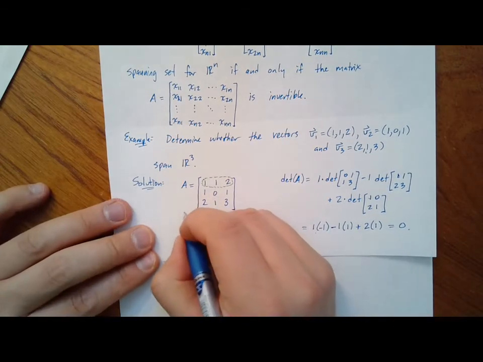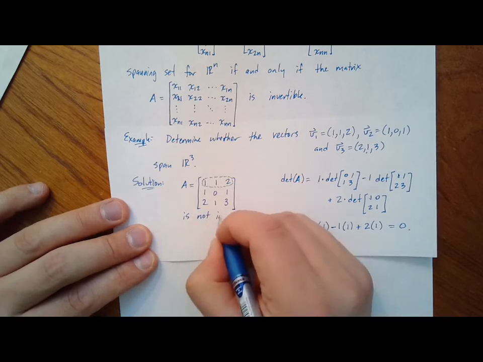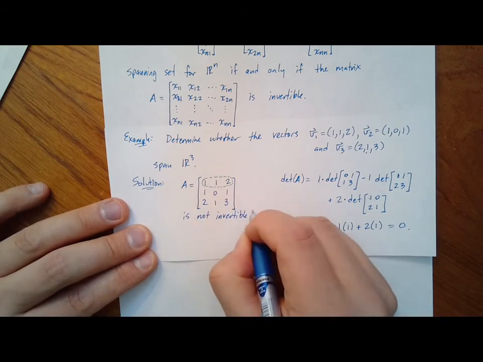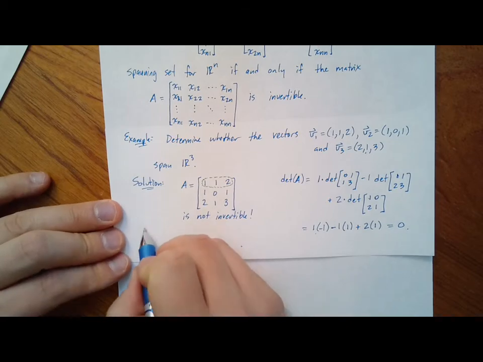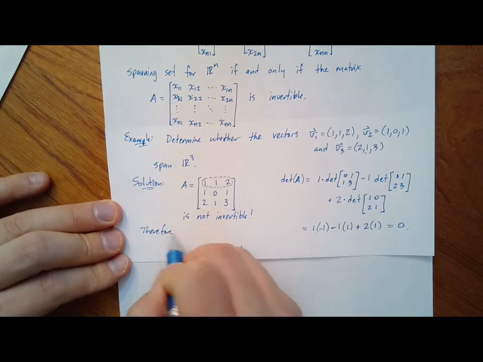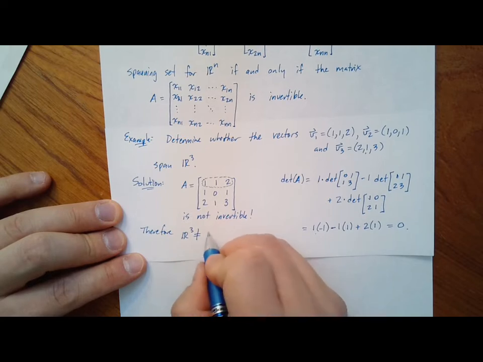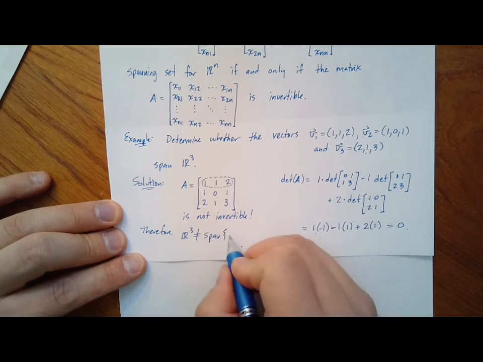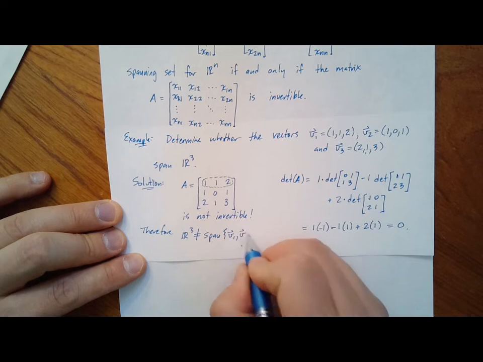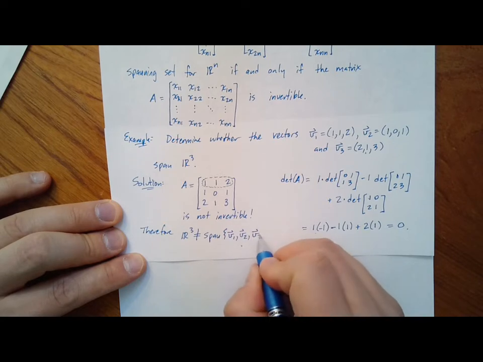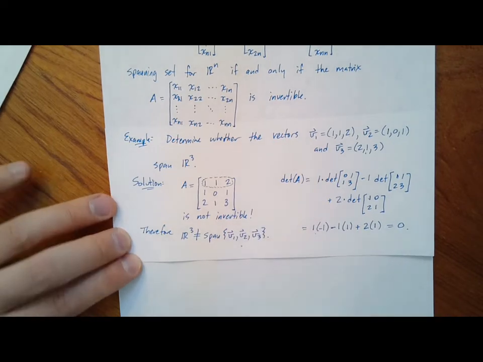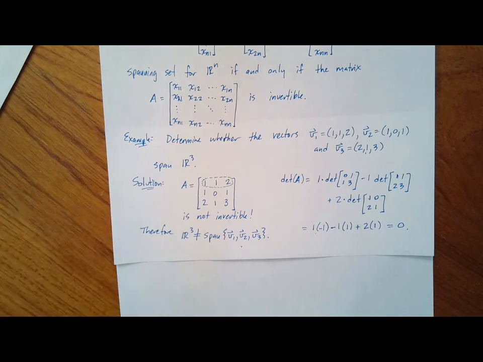So this matrix is not invertible. So therefore, we can answer the question. R3 is not equal to the span of V1, V2, V3. So that's how this test works. So the answer is no. These vectors do not span R3, and this is just the most brief way to state that.